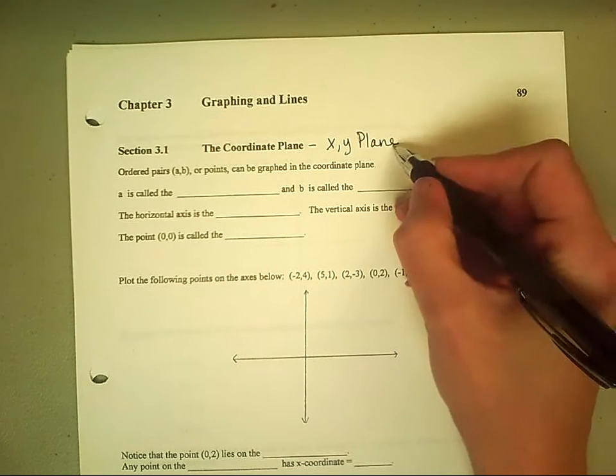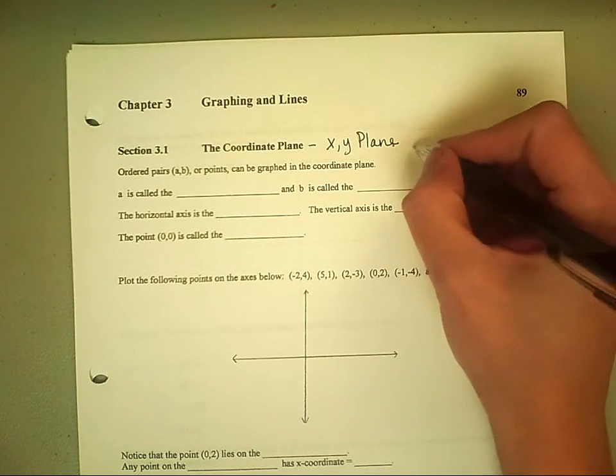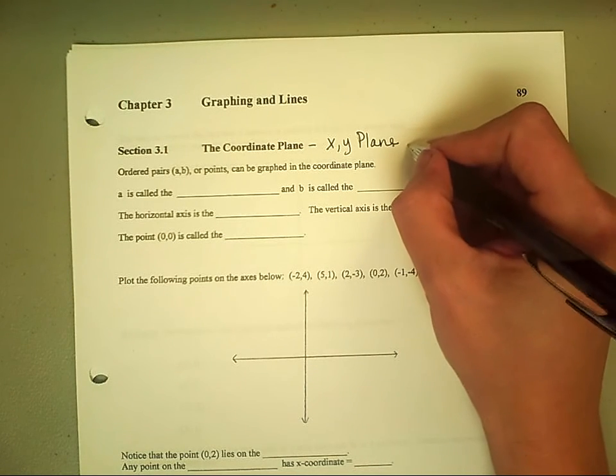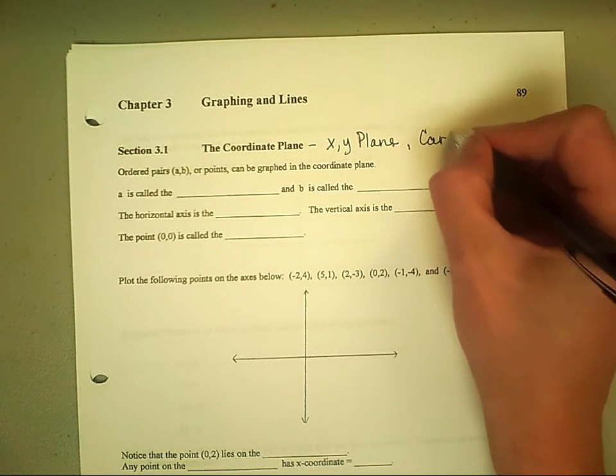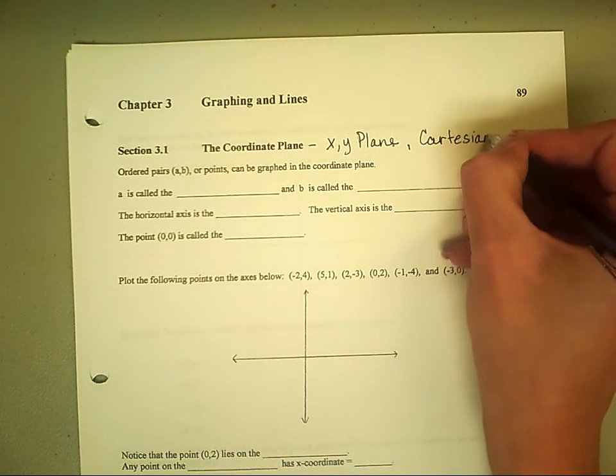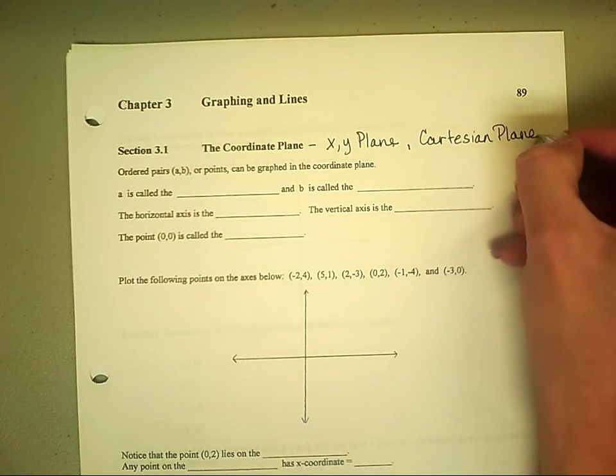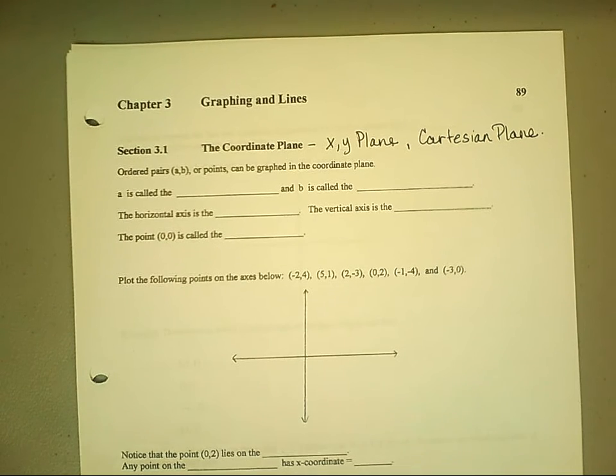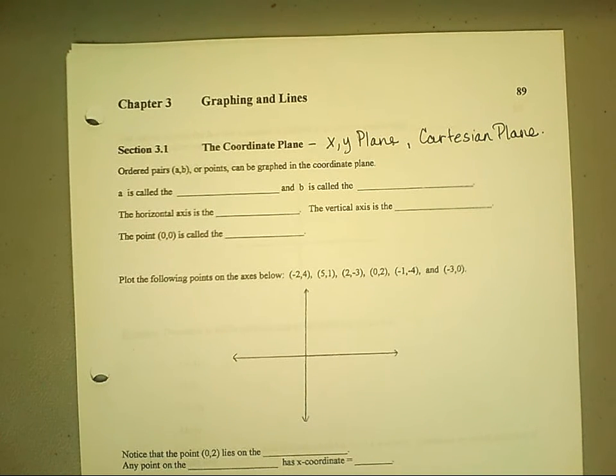So a plane is a two-dimensional object, as opposed to a line. It's also known as the Cartesian plane, after Rene Descartes, who invented the plane, actually. Okay.